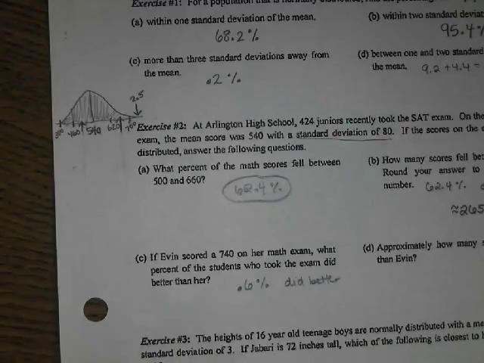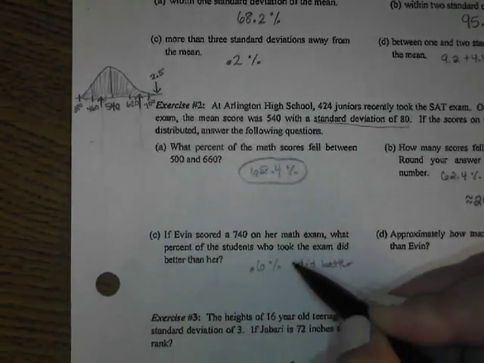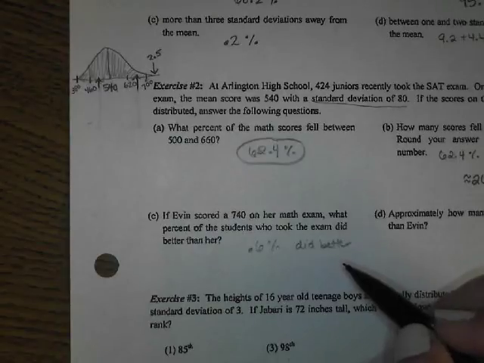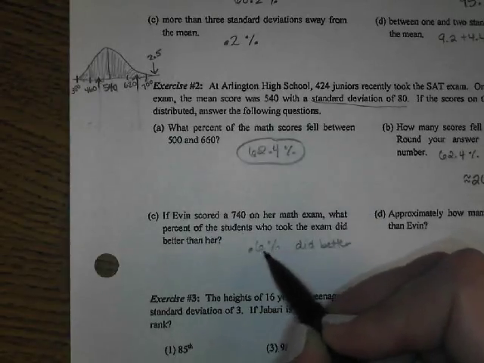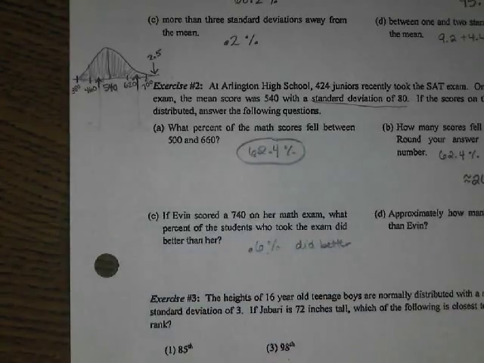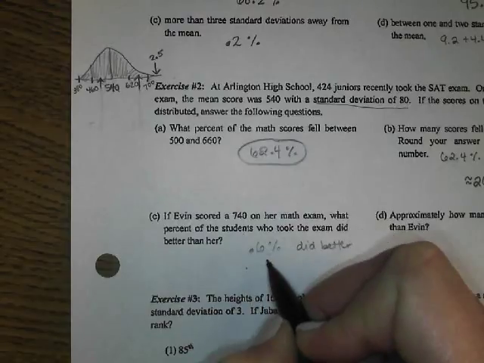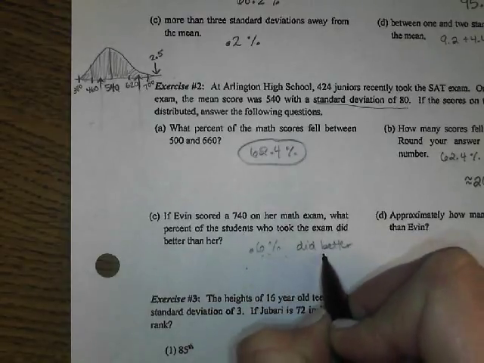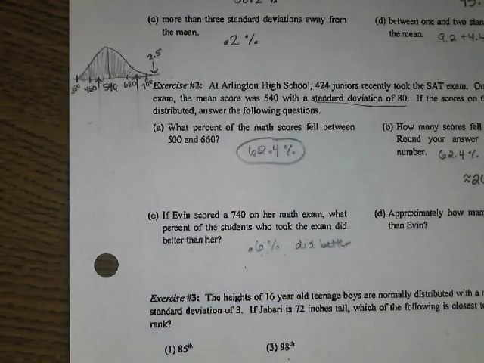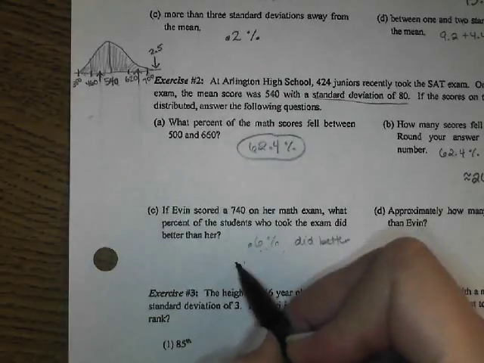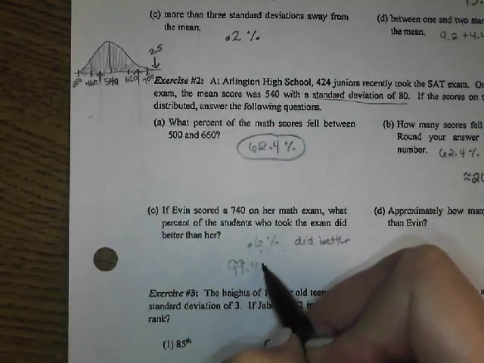This is not 6%, this is 0.6%. If 0.6% did better than her, what percentage did worse? 99.4% did worse.